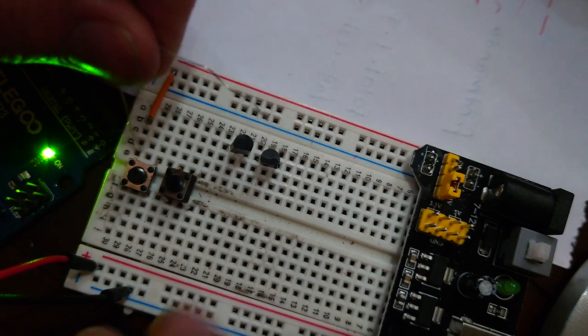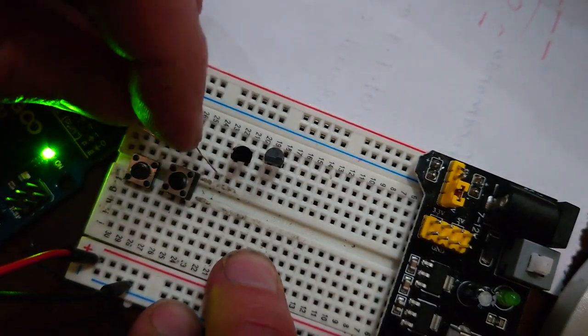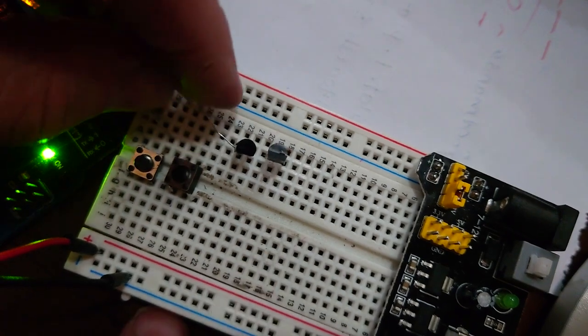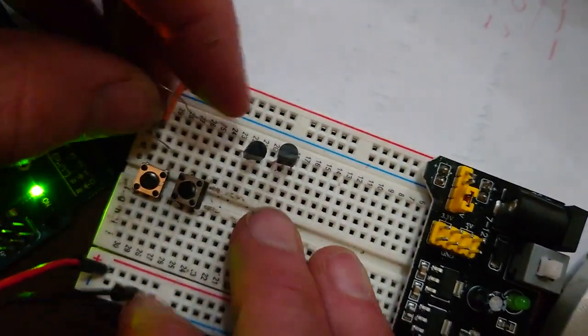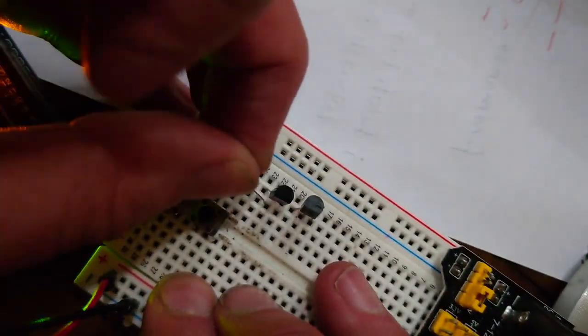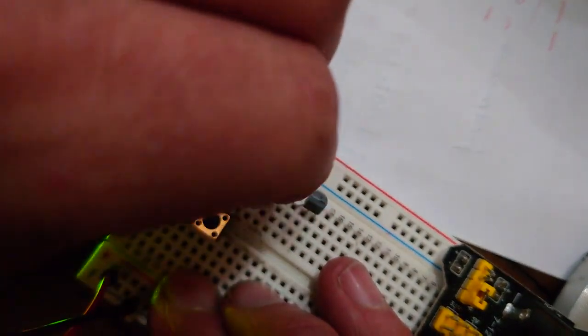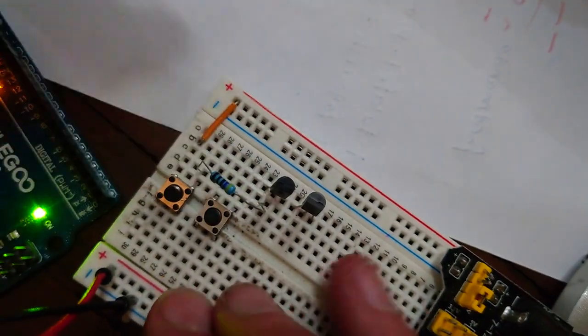Let me just change it around and see if I can get it stuck in a bit more properly. Again, sorry about all the fingers. There, I think that's it. These resistors seem to have really thin legs. Okay, so fingers crossed, that worked.